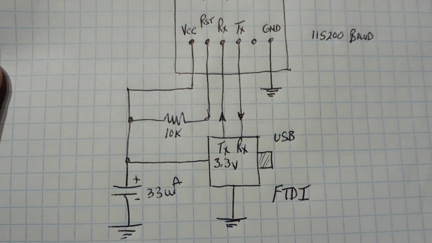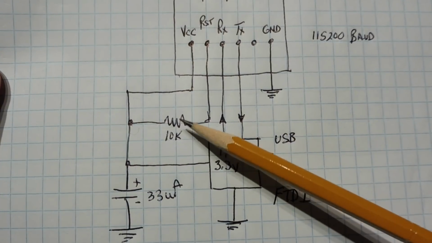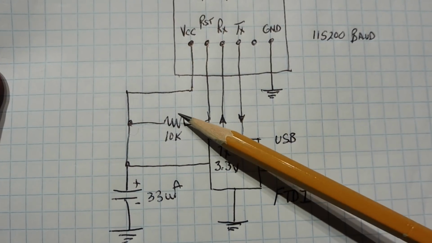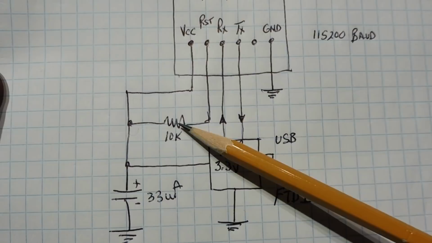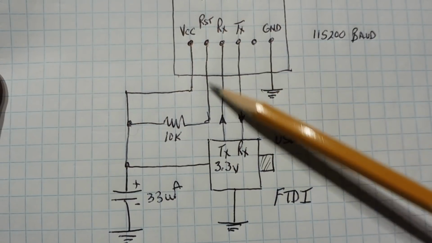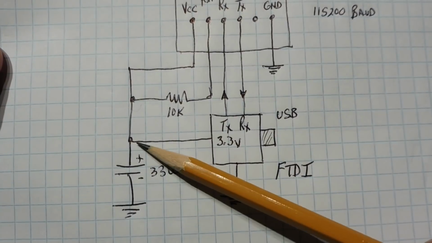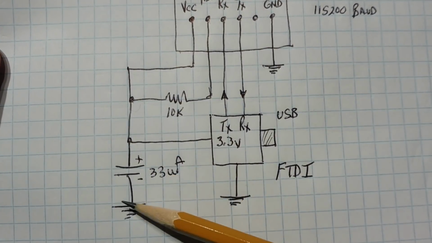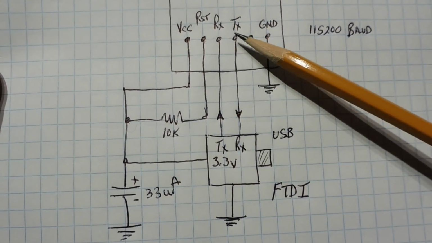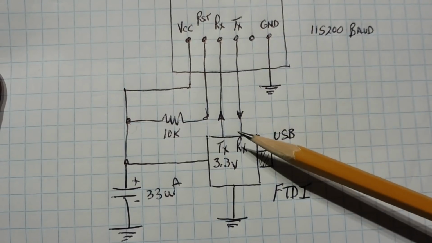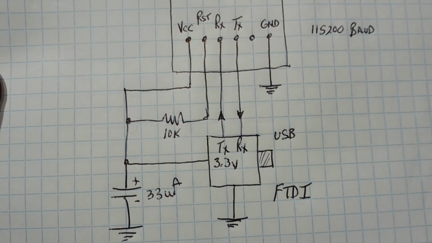Now pin 2 is a reset, and it's pulled high with a 10K pull-up resistor. And if you want, you could put a push-button switch from the reset pin to ground if you want an external reset. I have a capacitor on the VCC to ground, just a little bit of filtering. The TX and RX of the Reyax module feeds into the TX RX of the FTDI module.